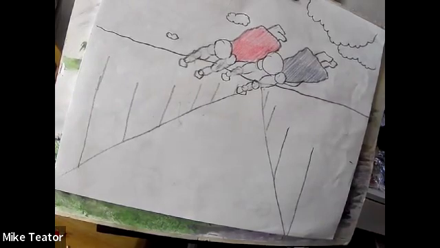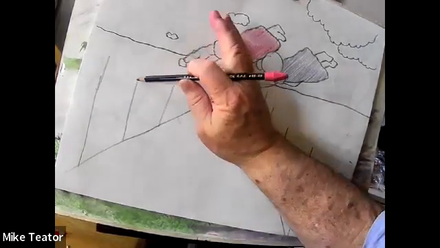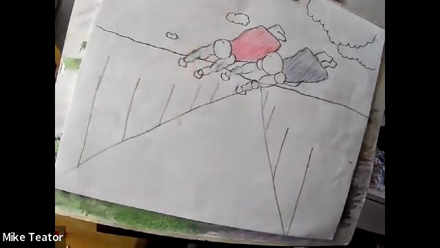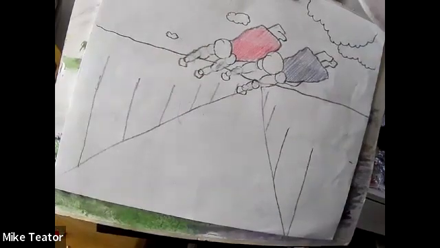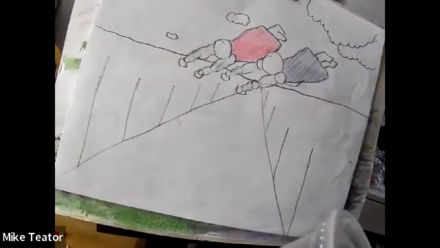This is a real quick, easy way to learn how to do these little square buildings together, like in the city. Okay. Not too hard, right?